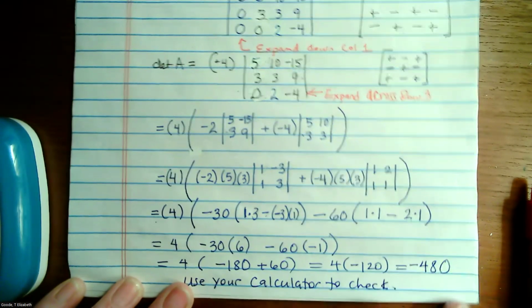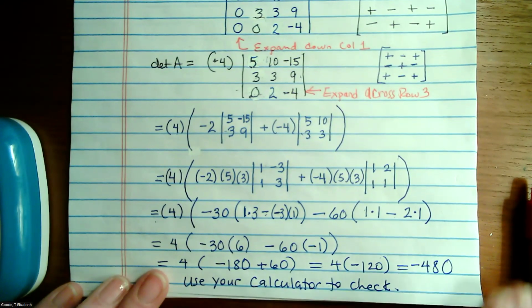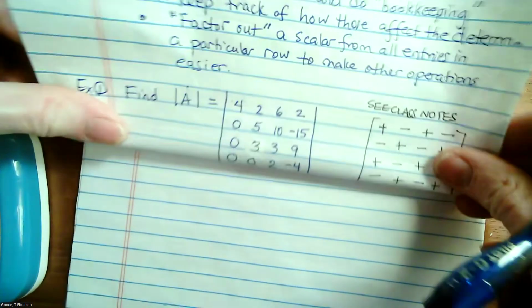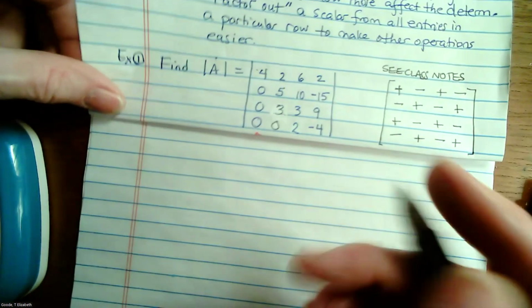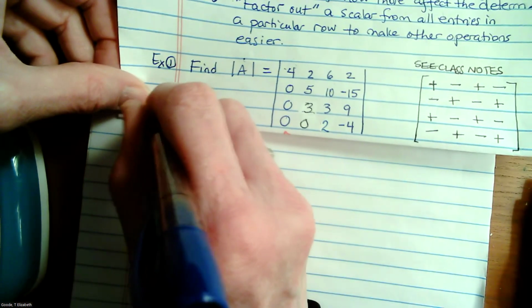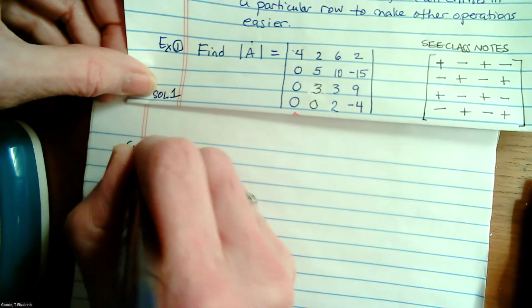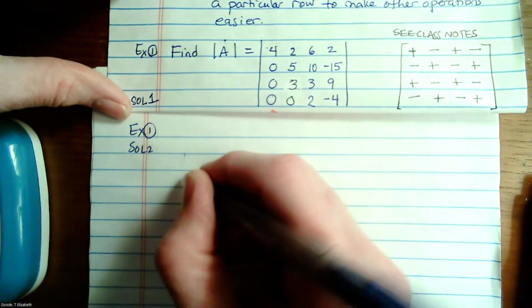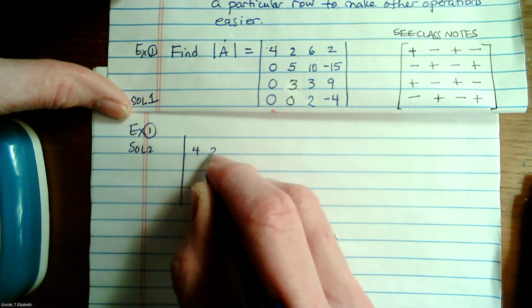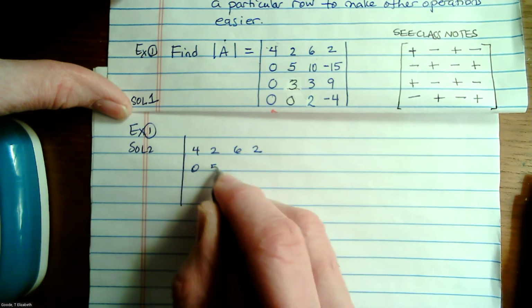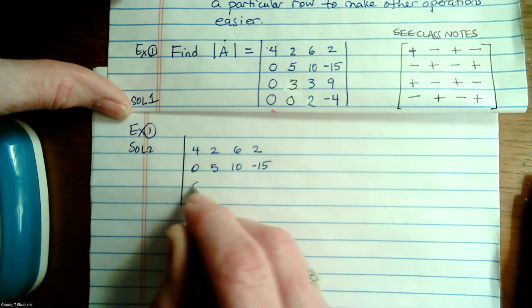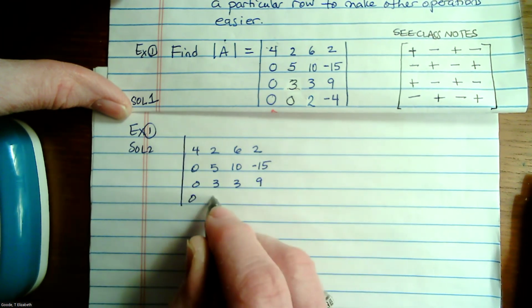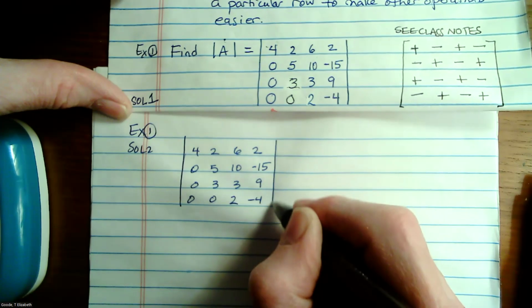Now that's using cofactor expansion, but there is a much easier way. The easier way to work this, I think, is to use row operations, but first make our life easier. So this is solution 1. Solution 2 is to just factor out those common factors from each row so we get lots of leading ones. It makes the row operations easier. I don't like to play with fractions because it's just too easy to make a mistake.